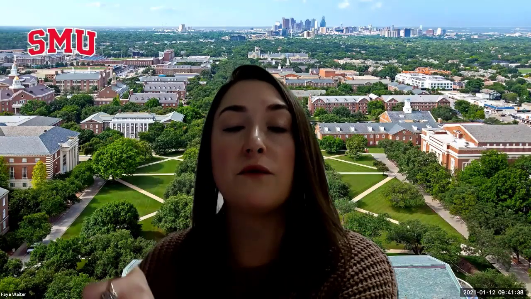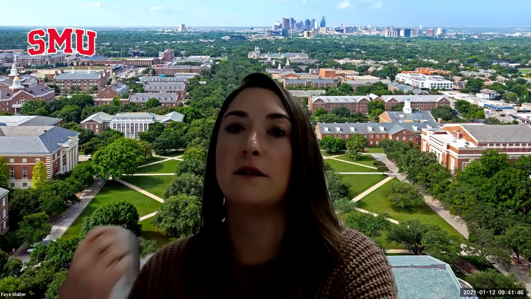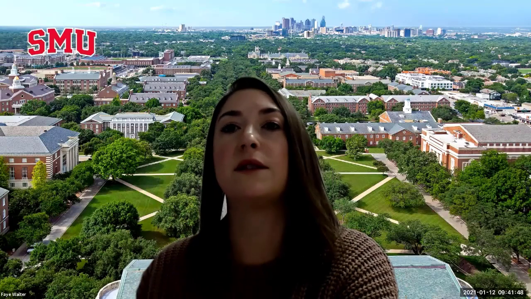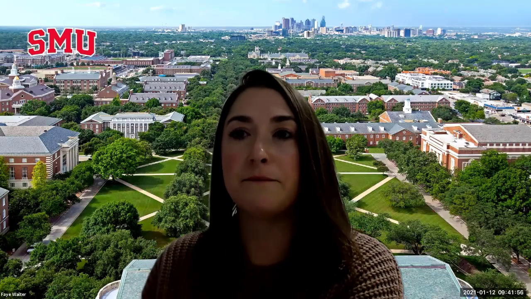Penny asks, where will the written information be located? Once we have the recordings ready, on the same website where you registered, instead of register, you'll see a button that says view recording and a button that says view resources. That will take you to probably a Box file that's going to have written information about everything that we talk about this week.